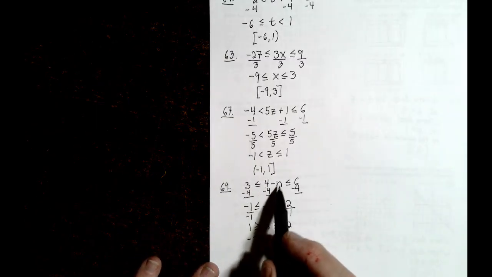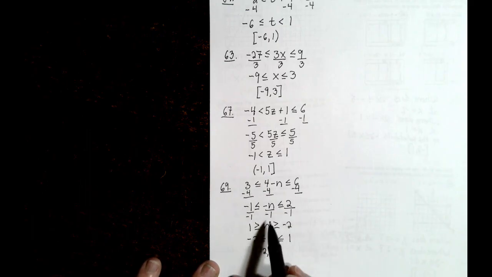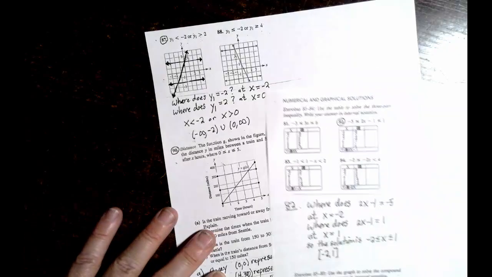And here, you want to get n all by itself, so first subtract 4 from a positive 4, okay, and then divide by negative 1, and you get this guy here. And you got to do a rewrite, because you want the smaller number on the left, and there's your answer, and that's how you would write your answer there.